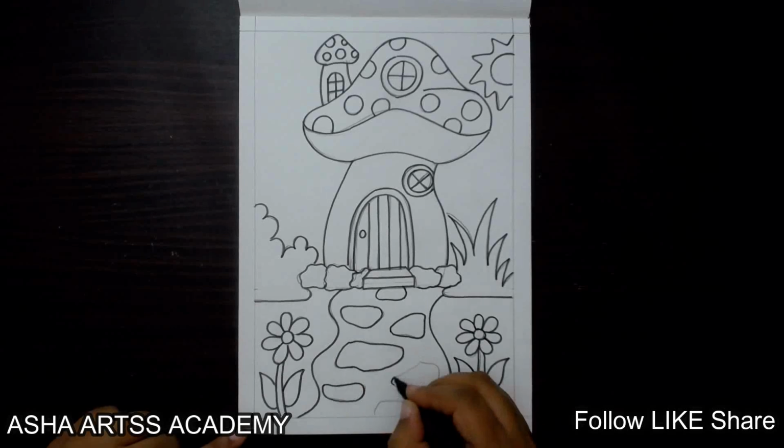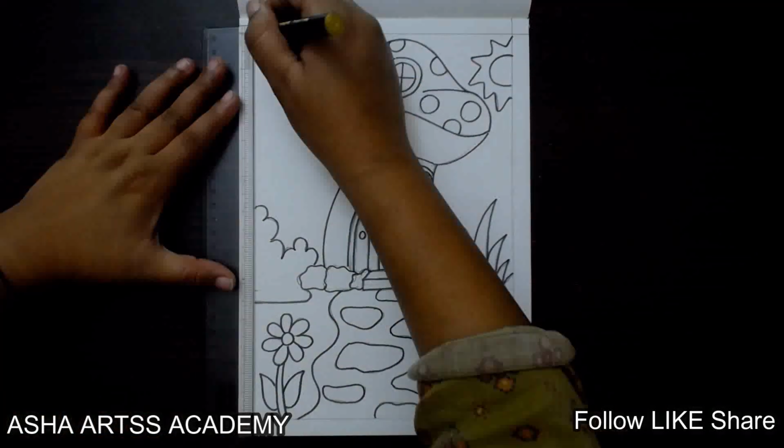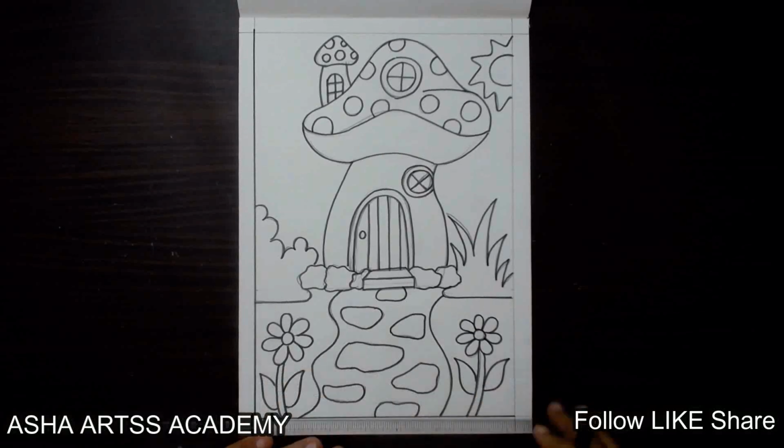Once you have done with your sketch pen outlining, erase all your extra pencil lines and then you can start with your coloring part.